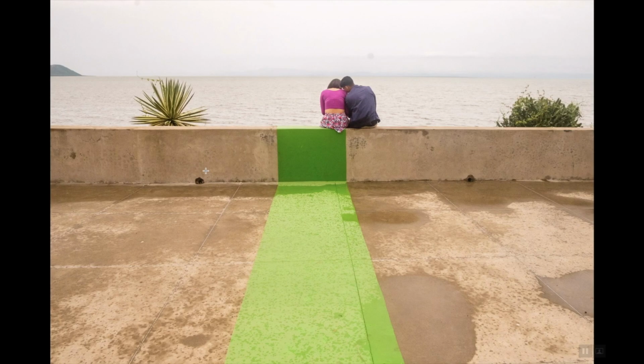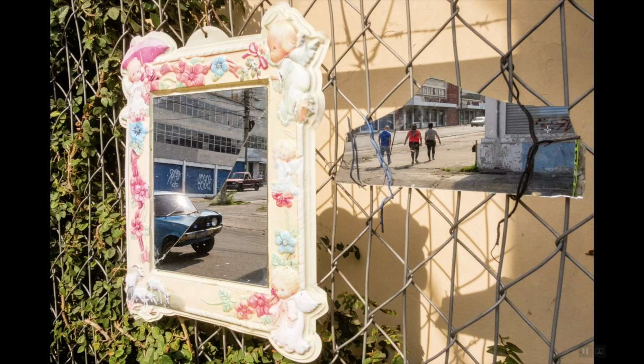Here, it's very simple. I just tried to find the right angle where I could have them be right between the horizon and the wall here. So that's a simple example, but just finding the right angle where I can have a leading line here and then have them framed within there and then have these on both sides of them like that.